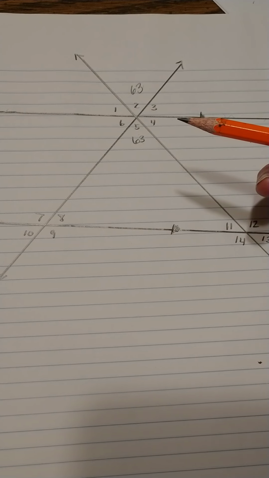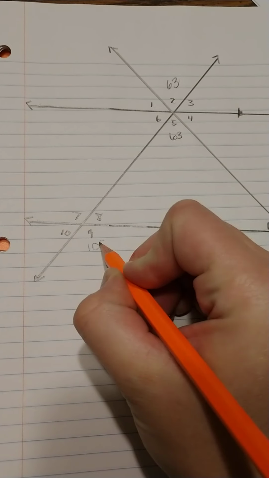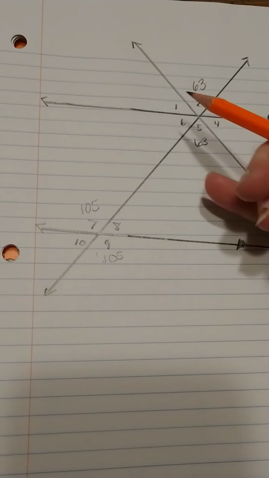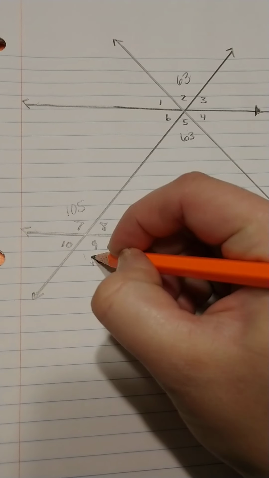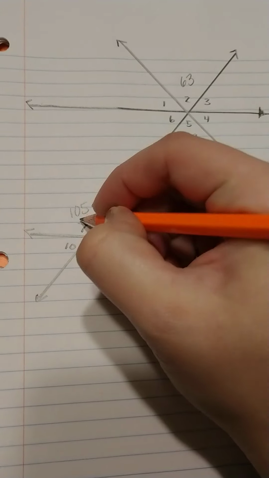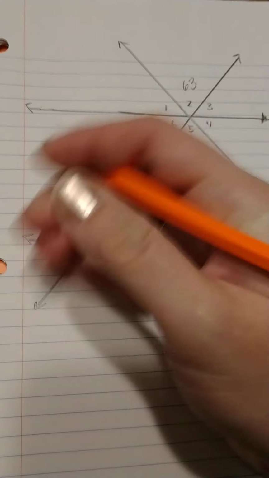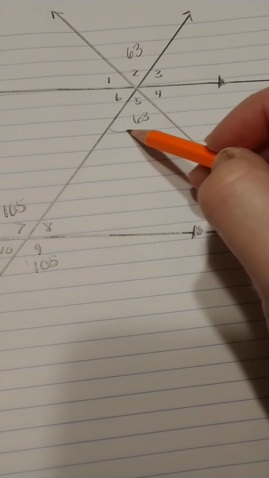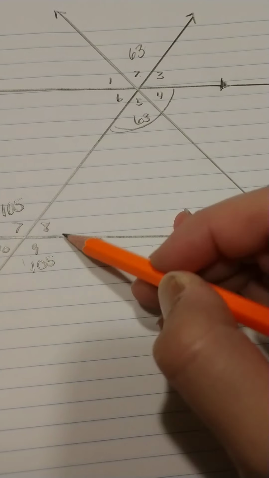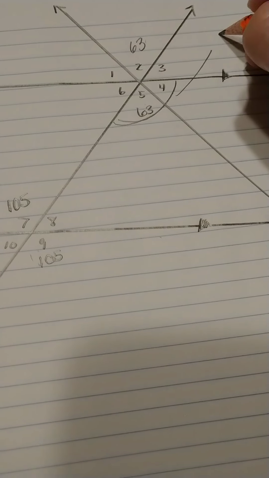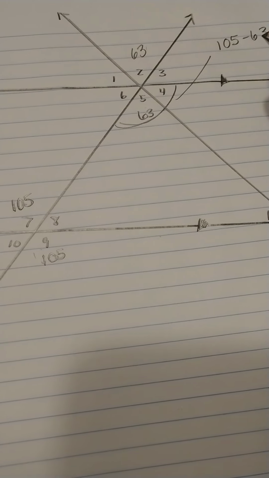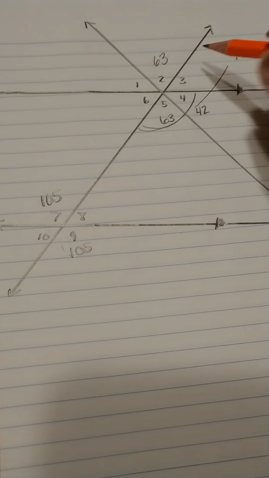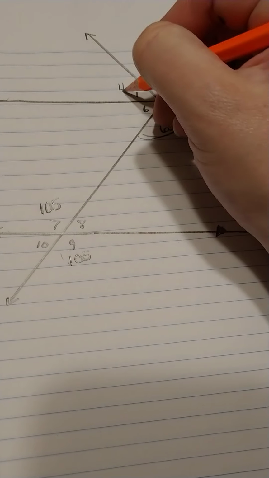The other piece of information you're given is that the measure of angle 9 is 105. Well, if 9 is 105, then 7 is 105 because they're vertical. Then, let's make this a little bit darker. 105, 105. All right, if this is 105, that corresponds up here to this entire angle. Those are in the same position, which means to find 4, we've got to do 105 minus 63, and that gives me 42 degrees. So 4 is 42 degrees, which means 1 is 42 degrees.